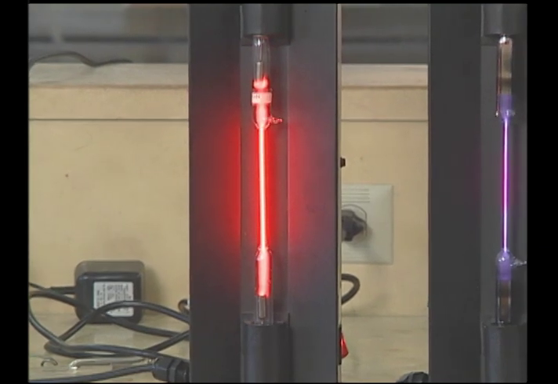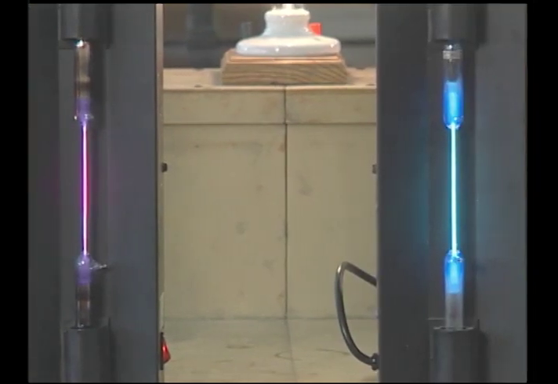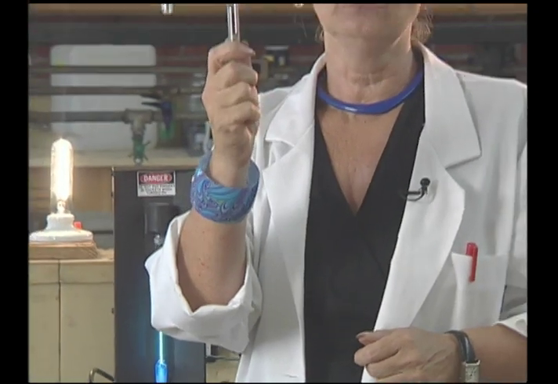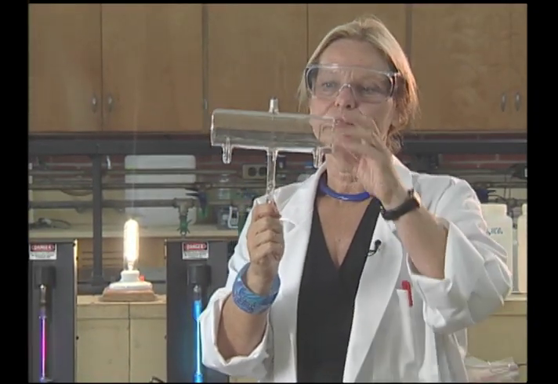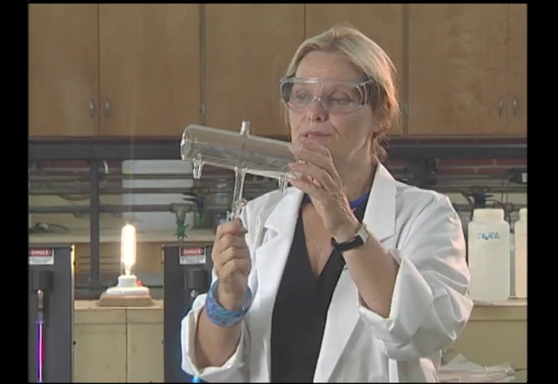So you see here we have a variety of different discharge tubes. I want to show you quickly some old-fashioned tubes that were used to elucidate the structure of the atom, the fundamental particles that were made visible by these modified discharge tubes.